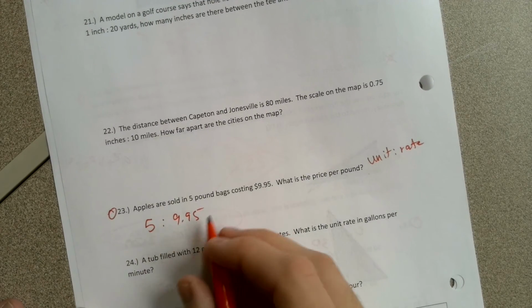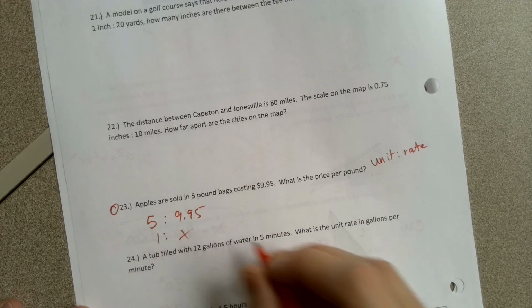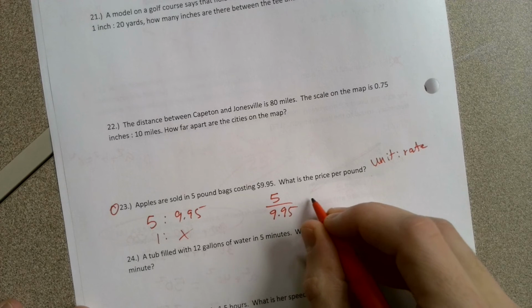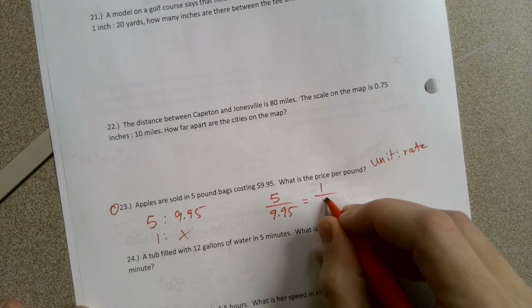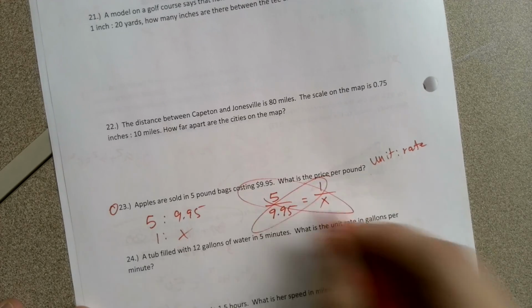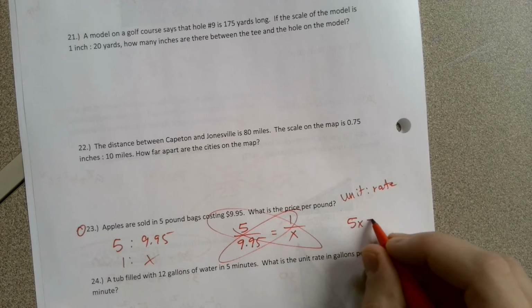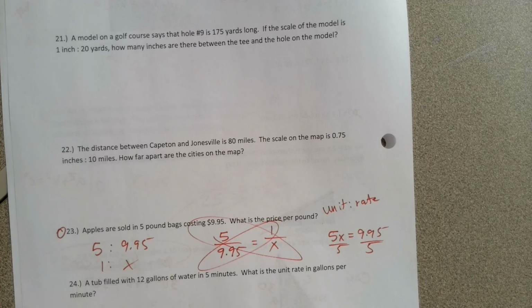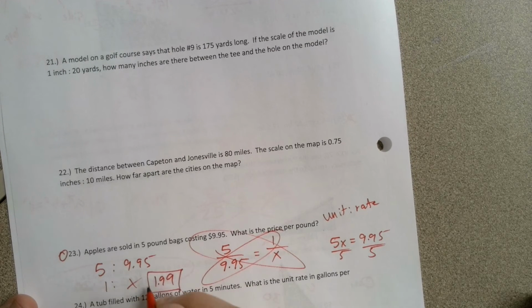So we need to get this to a 1 to something ratio. So here's what I'm going to do. I want to figure out per pound. How much is x? Set this up. This is our proportion once again. Cross multiply. We've got 5x equals 995. Divide that by 5. 995 divided by 5 equals 199.